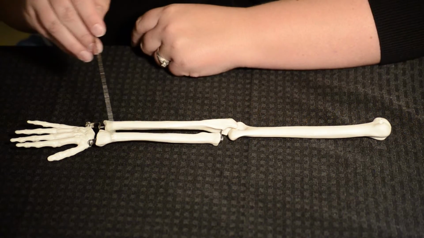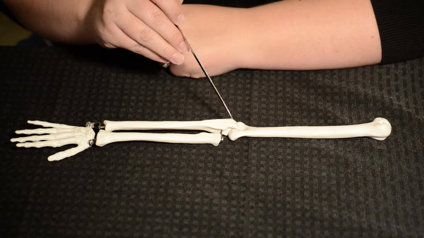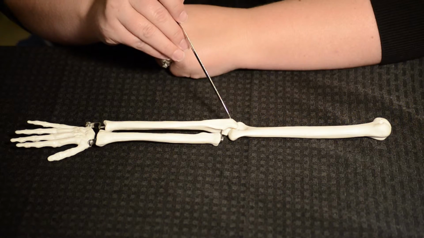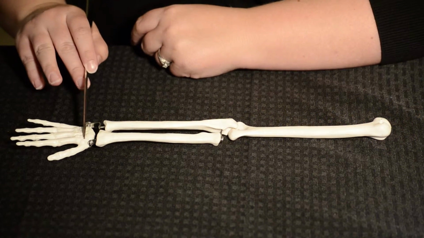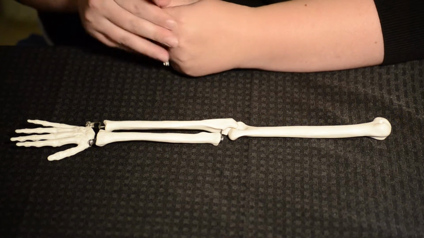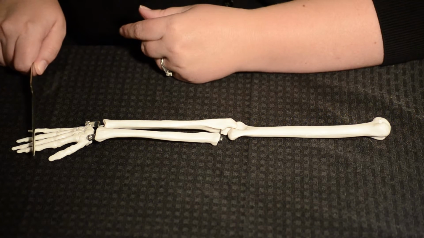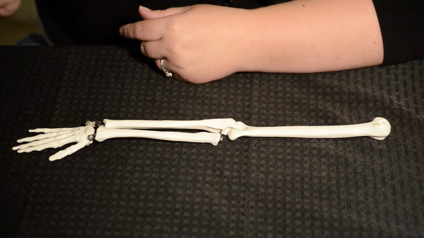This is your radius, and this is the ulna, and on the ulna we have the olecranon process. These are the carpal bones, the metacarpal bones, and then we have our phalanges. These are the proximal, the middle, and then the distal phalanges.